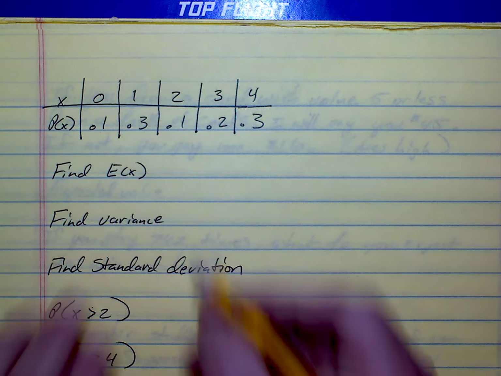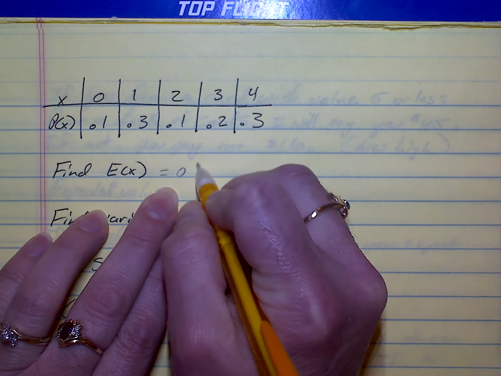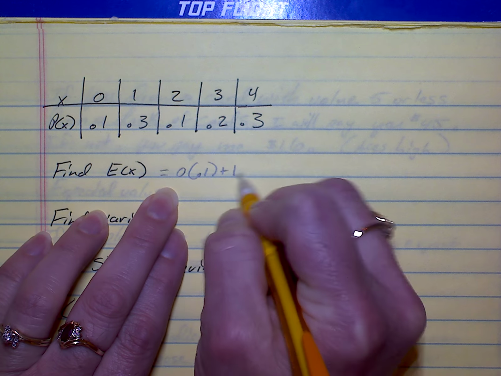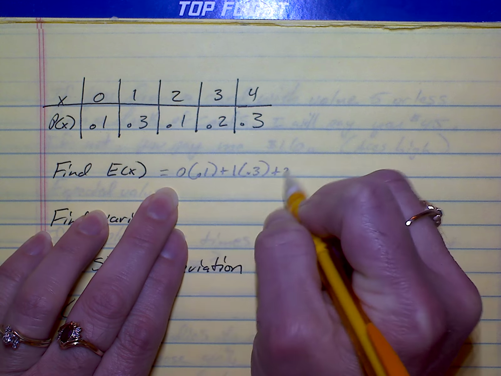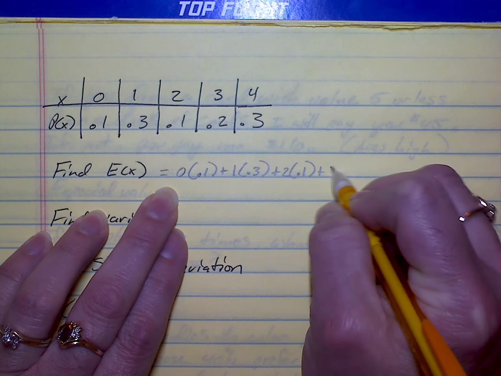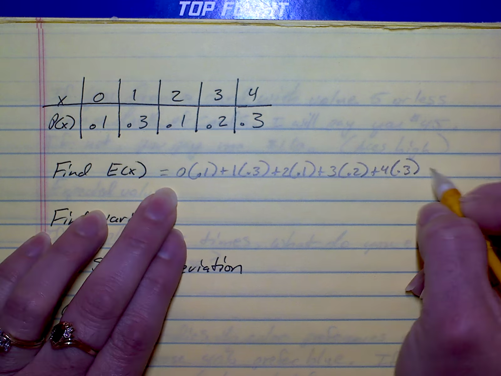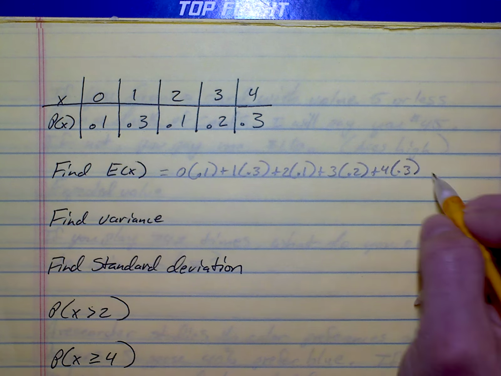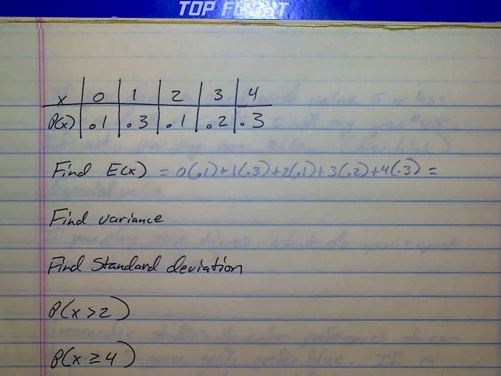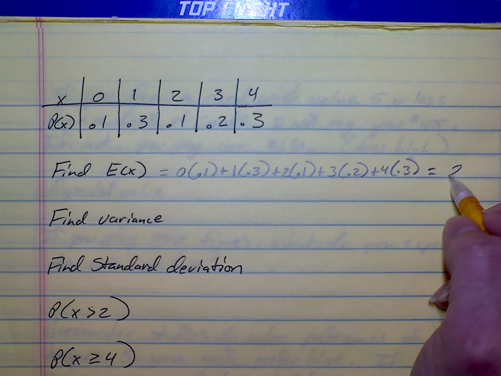So in this case, I'm going to do 0 times 0.1 plus 1 times 0.3 plus 2 times 0.1 plus 3 times 0.2 plus 4 times 0.3. I'm going to multiply all those together in my calculator and add them all up. That gives me 2.3.